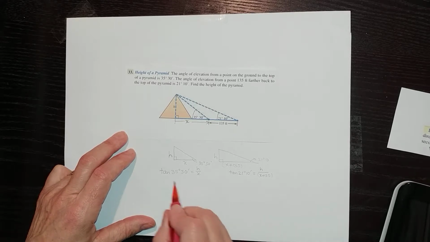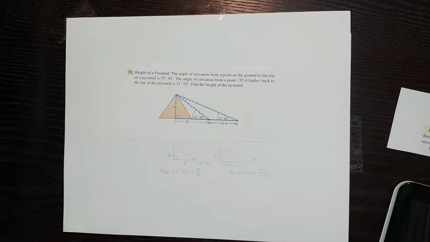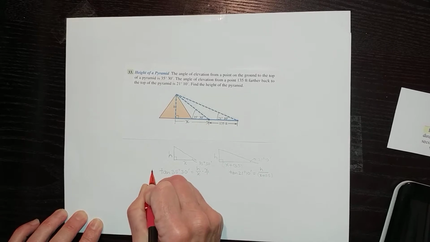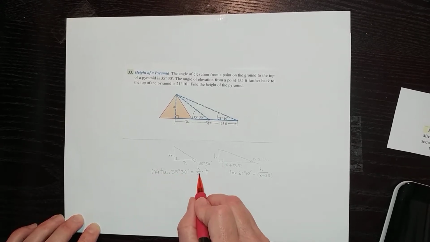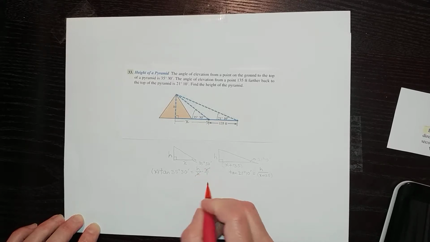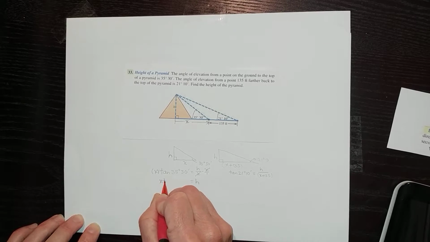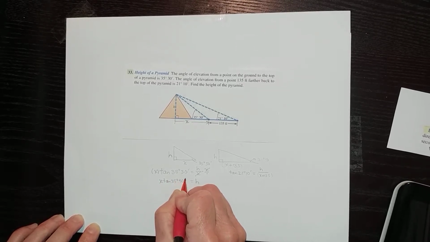I'm going to begin over here with this equation, and I want to kill my fraction. You can always kill a fraction by multiplying both sides by the denominator. The denominator right here is X. I'm going to multiply this side of the equation by X and this side by X to keep my equation balanced. On the right hand side, the X's cancel, and we get that the height is equal to X times the tangent of 35 degrees, 30 minutes.